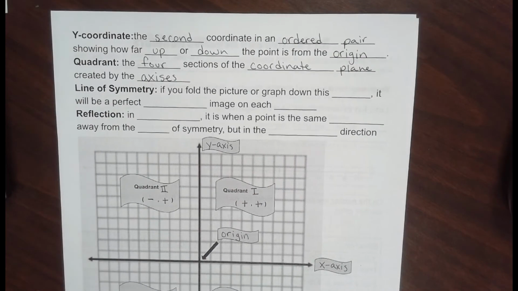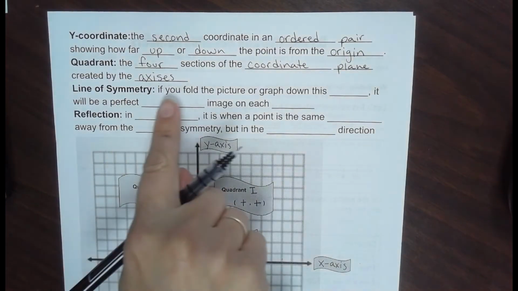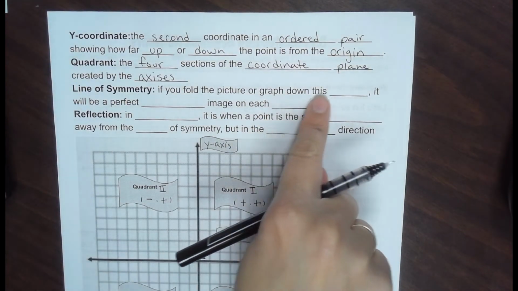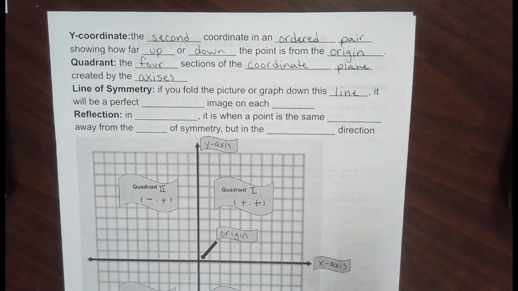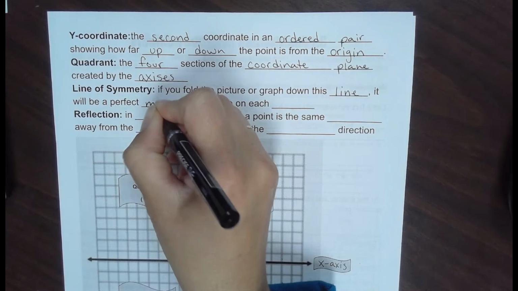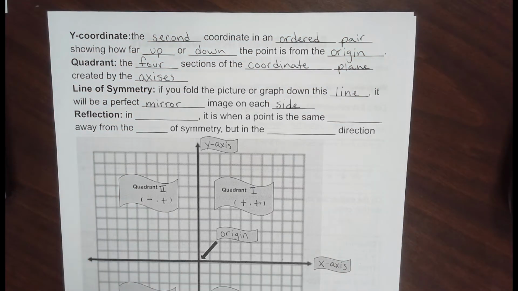Okay, next one, the line of symmetry. If you fold the picture or graph down this line, it will be a perfect mirror image on each side. Okay, now a reflection.